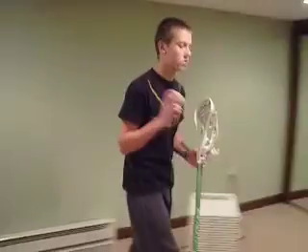In this part, I will be showing Newton's second law of motion. Newton's second law of motion pretty much states that the more force you put on an object, the more acceleration it gets. The less force you put on an object, the less acceleration it gets. I'm going to be showing that with a lacrosse ball.